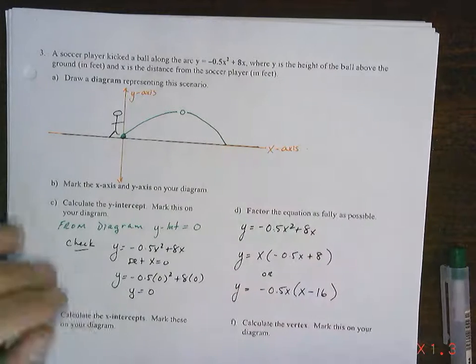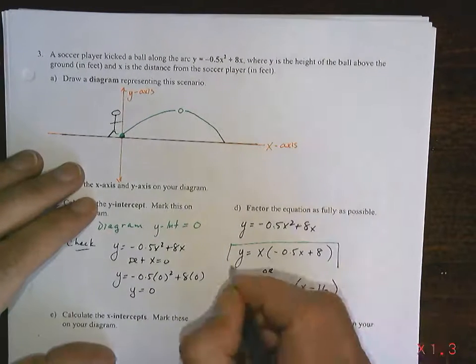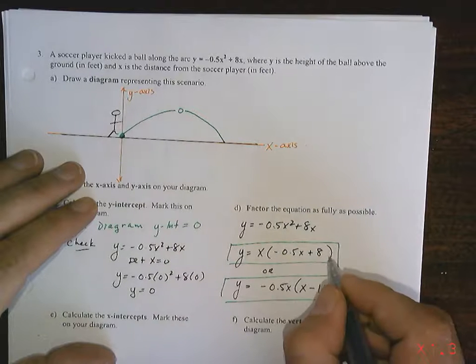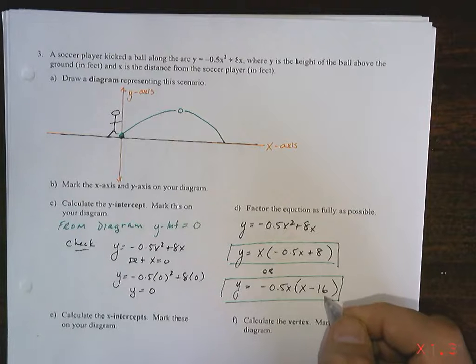And both of those are considered factored fully, and I will accept both. May I suggest you do this one more often than this one? But this is fine too, especially if the numbers work out nicely. So these are factored fully.